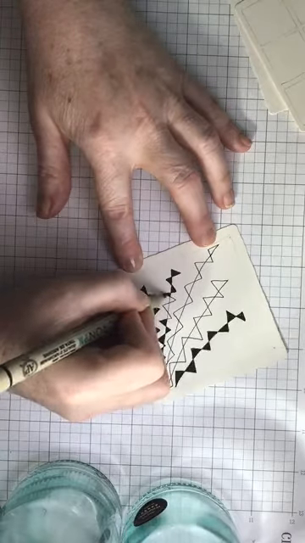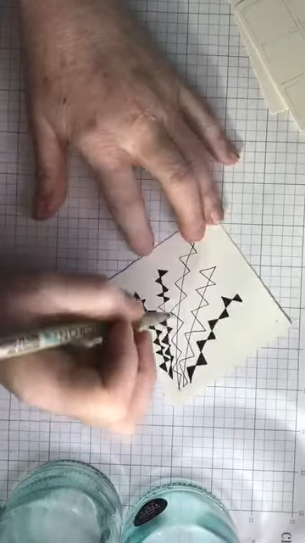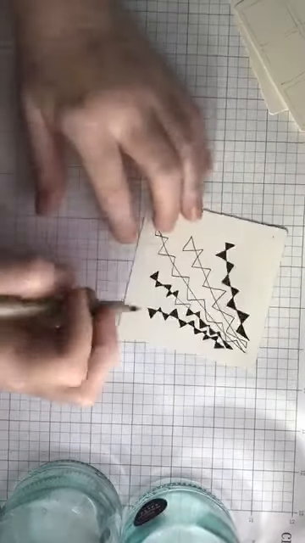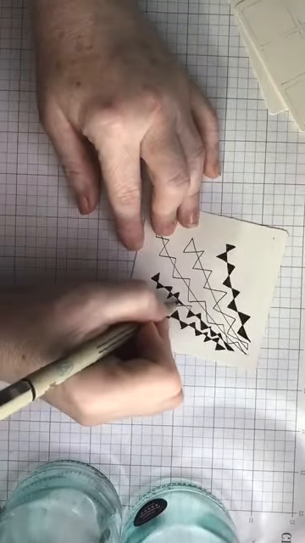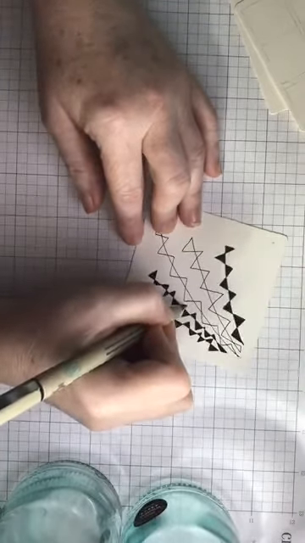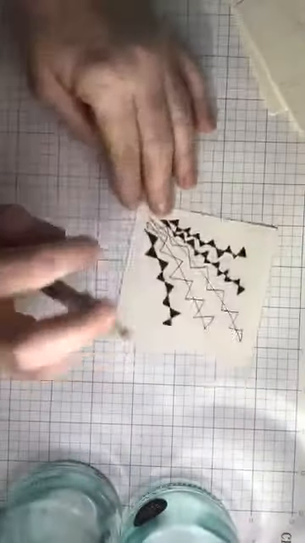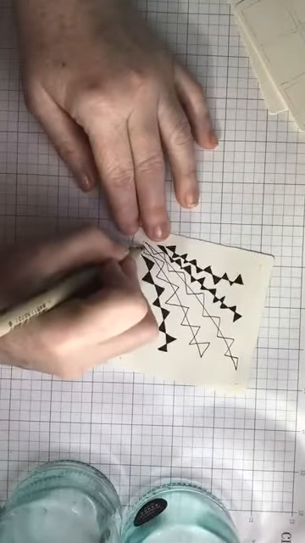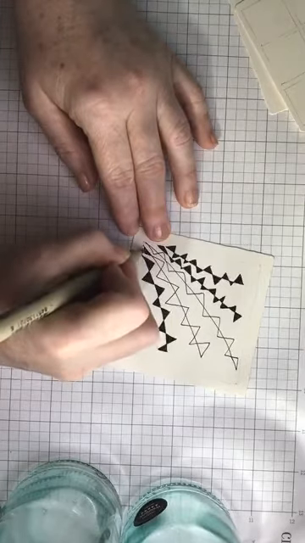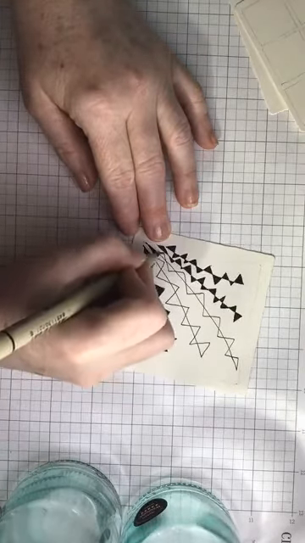If you haven't played with this pattern before, I really encourage you to do that. It's so easy and it's so fun, and it's one I never think to do. When I was making my list of which tangles I wanted to include, I was like, oh, rain, I forgot that even existed. And yet I used to use it all the time.